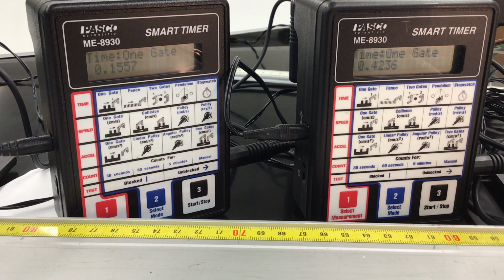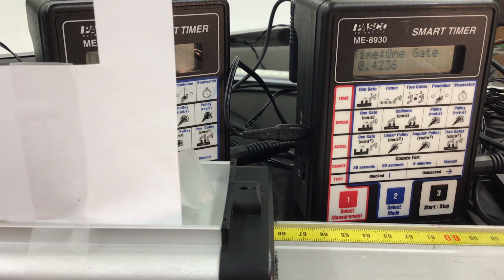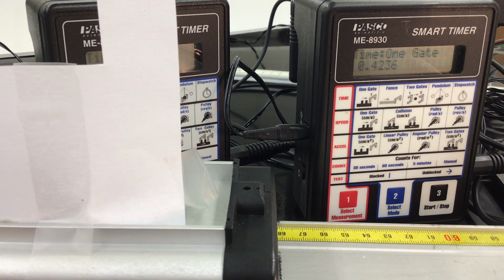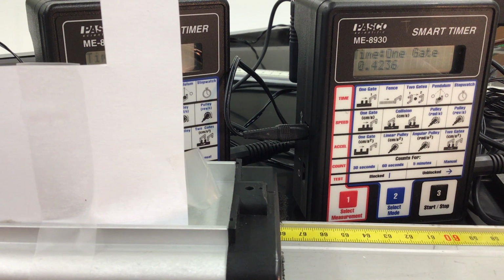We are now going to take data for exercise number 1. For the first trial, or the row of data, we're going to have 50 grams on the end of the string. That's just the mass hanger itself.